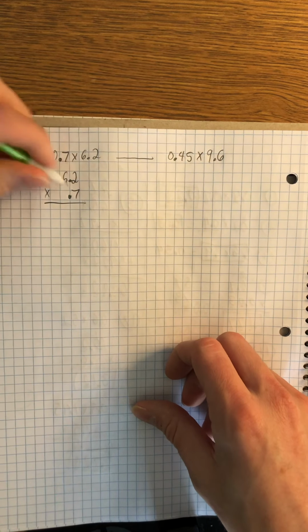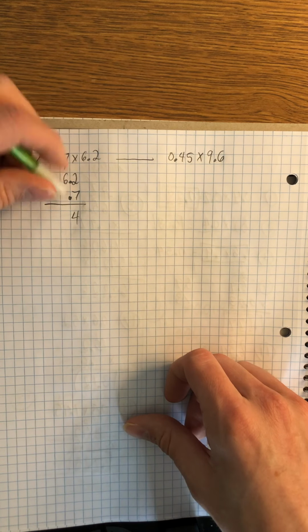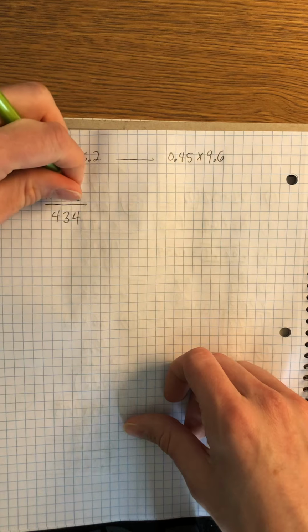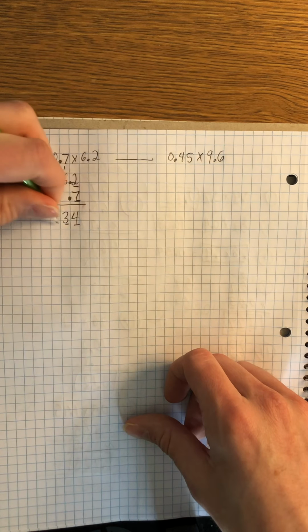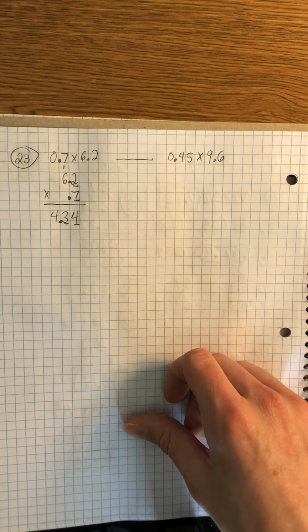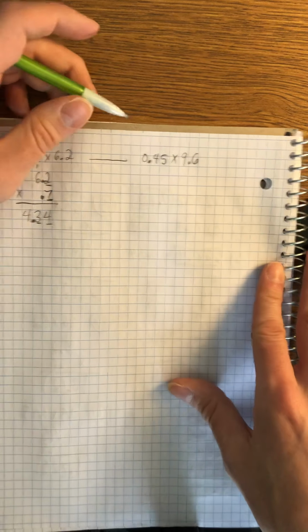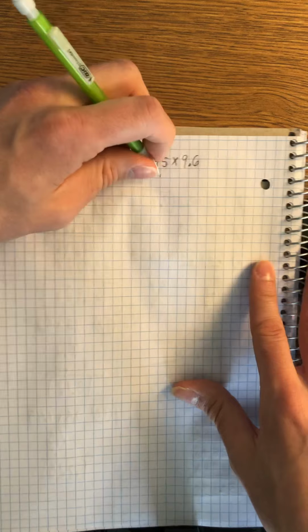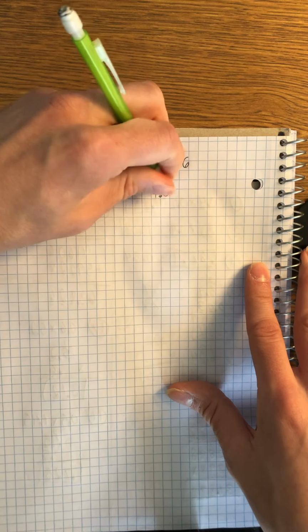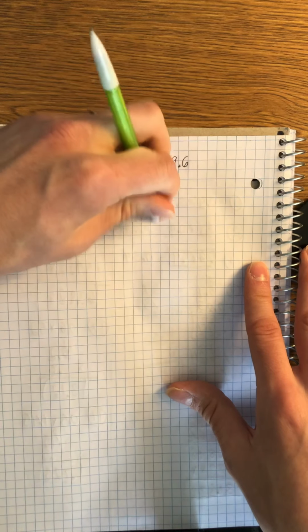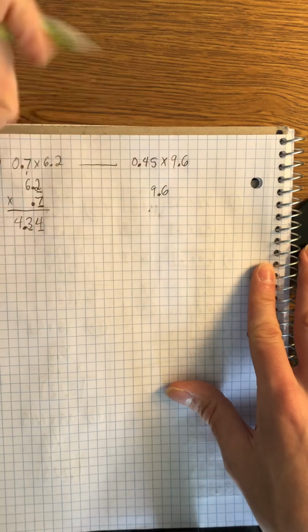And then solve, okay? 7 times 2 is 14, carry the 1. 7 times 6 is 42, plus 1 is 43. Then place your decimal. So we have 2 digits to the right, decimal there. Let's do this side. Doesn't really matter to me which one you put on bottom, but I'm going to put 45/100ths on bottom because it's smaller digits. I wrote it wrong. It should be 0.45.